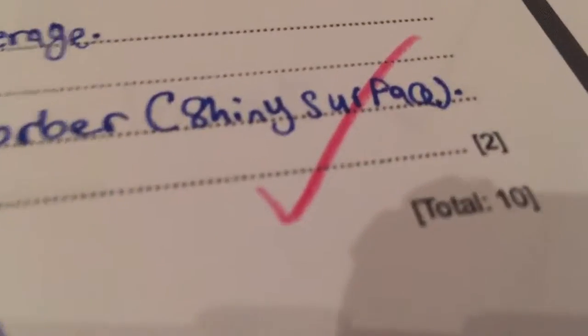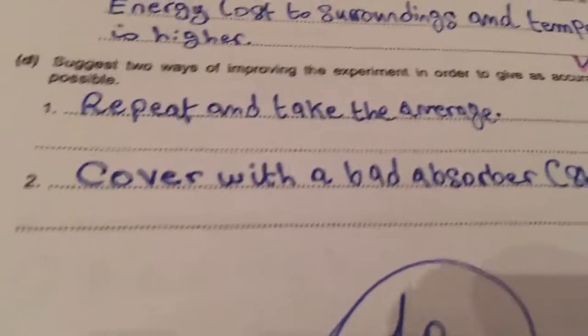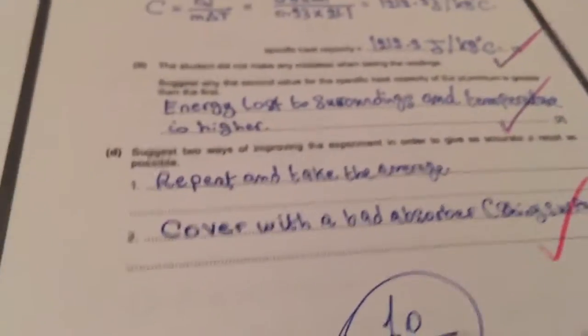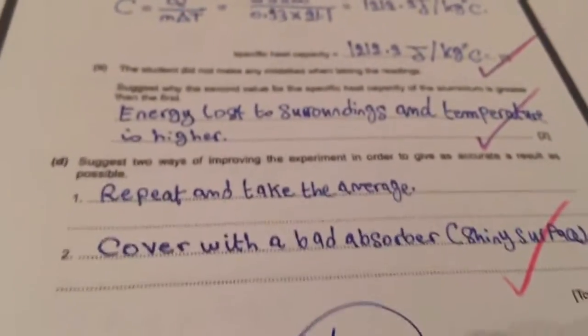I made it, as you can see, only a red tick. So this means just excellent, not perfectly excellent. I said repeat and take the average, and our teacher in the class told us to stay in the safe zone in any practical thing. Just say repeat and take the average.